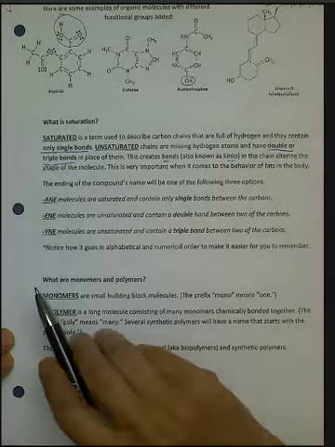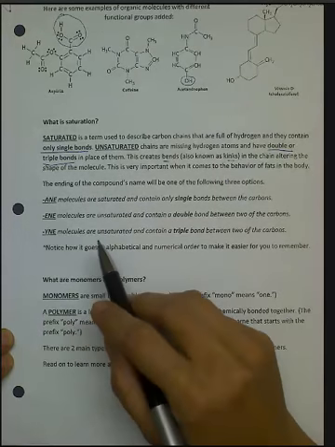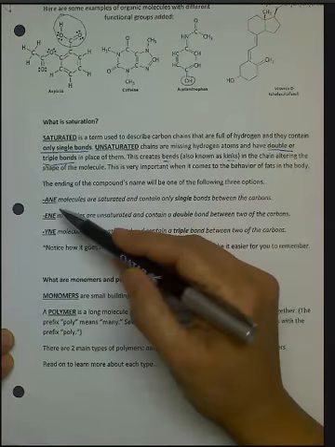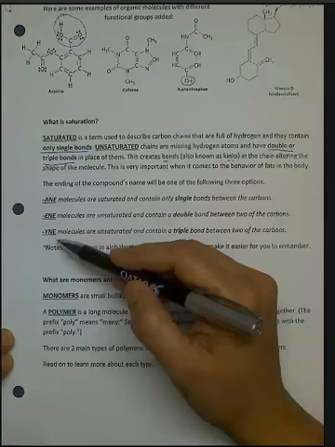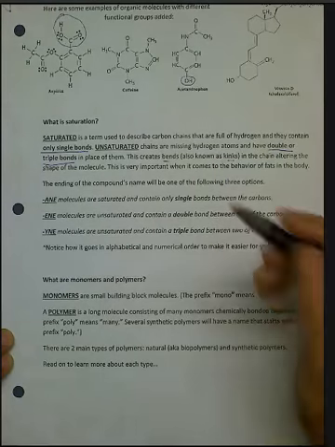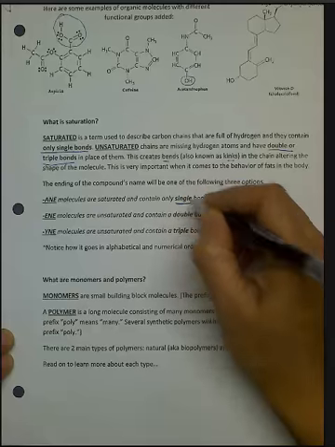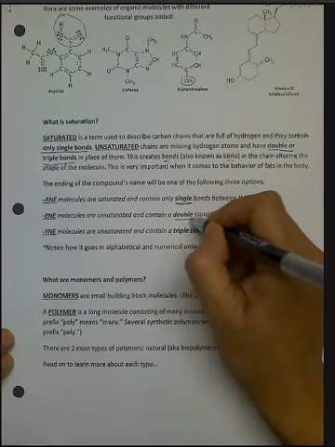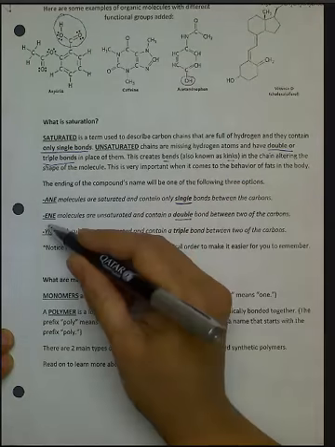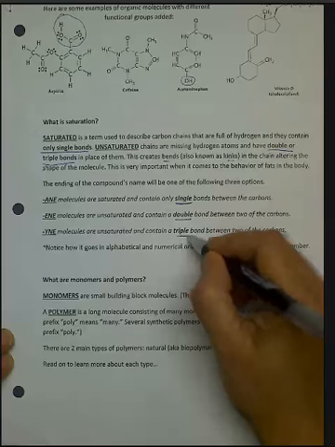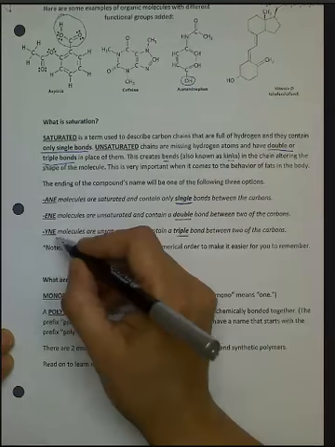Now, among organic compounds, there are compounds that end with an ane, ene, and a yne. Any compound that contains single bonds will have the ending ane. If it contains a double bond, it will end with an ene. And if it's a triple bond, it will end with a yne.